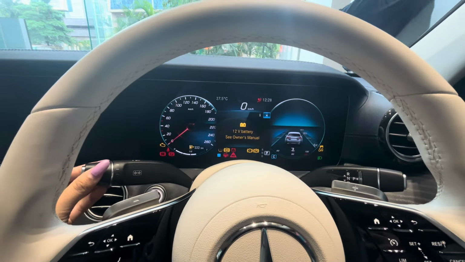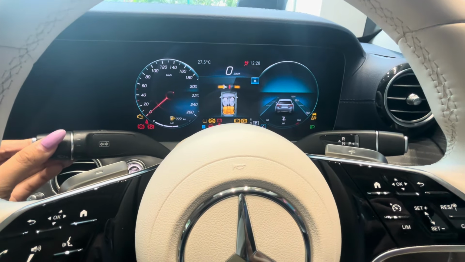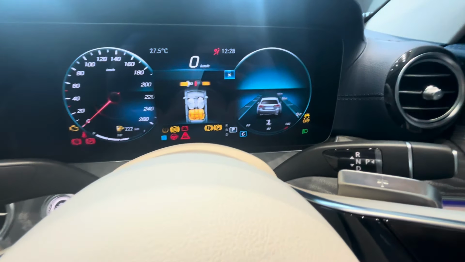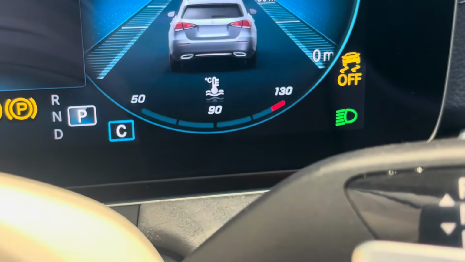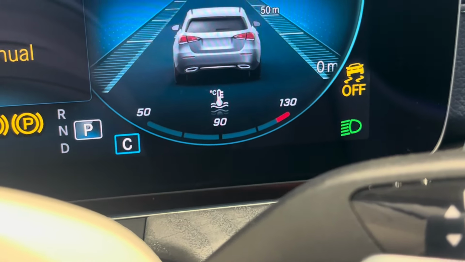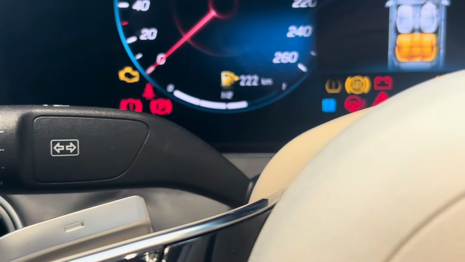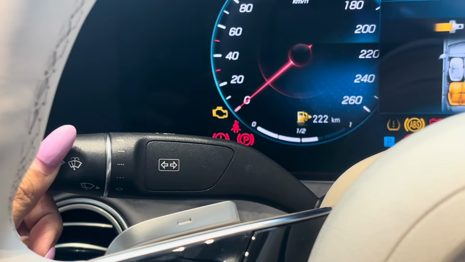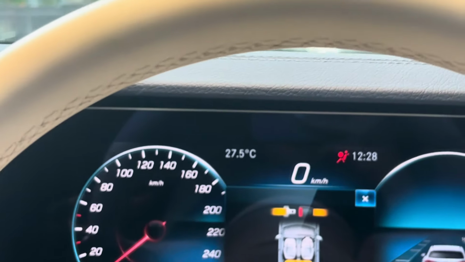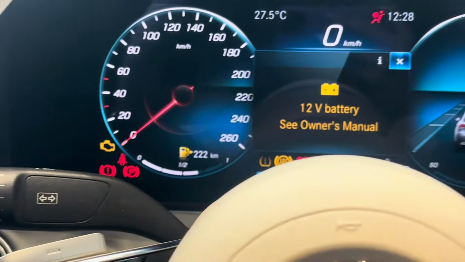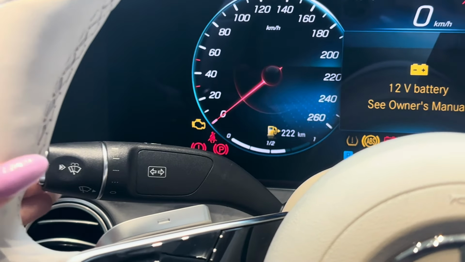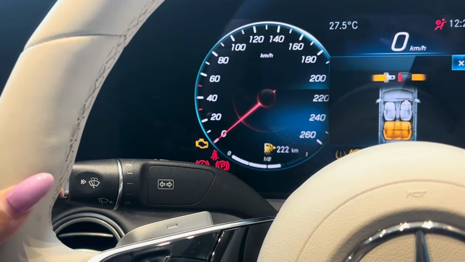And if I turn on the headlamps, the car will go on high beam. So we get an indicator right here. This is high beam, this is low beam. And then you can turn on the blinker as well. So for high beam, you push this behind and continuous high beam will be on. And this is your regular blinker.